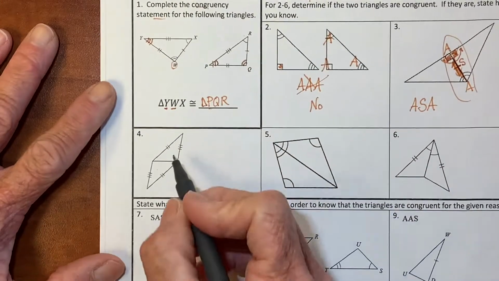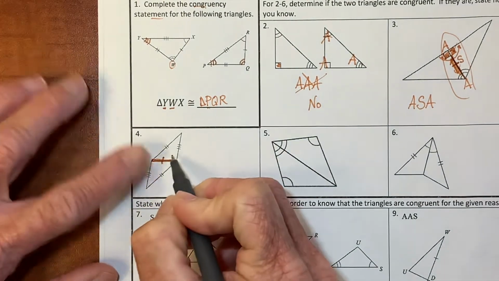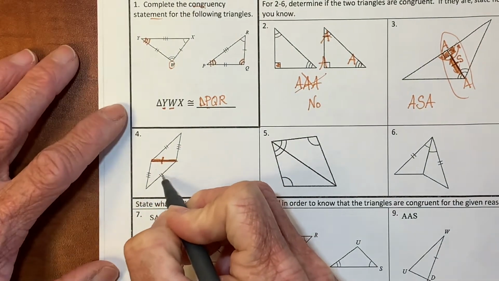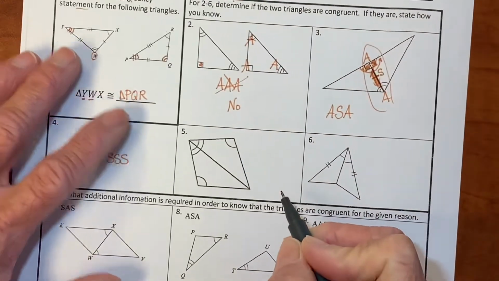All right, in number 4, the two triangles do share this third side. So I have 3 sides in one triangle congruent to 3 sides in another. They're congruent by side-side-side.